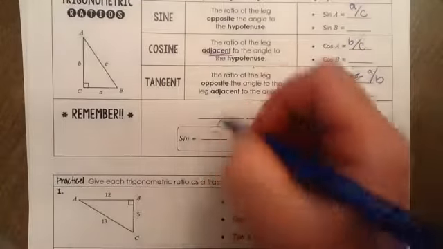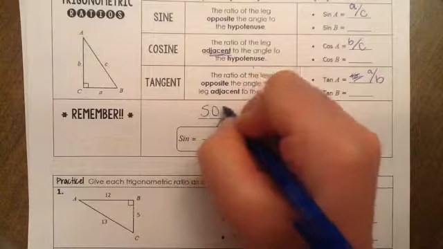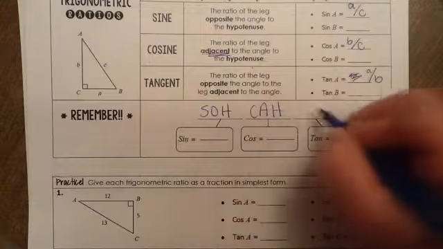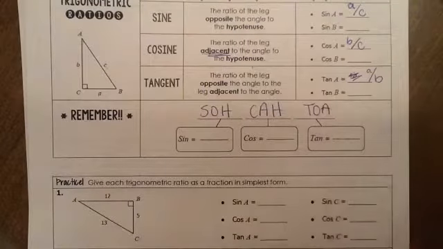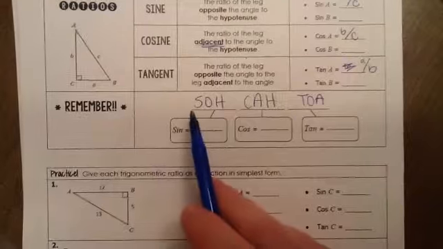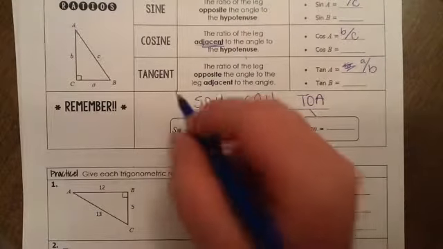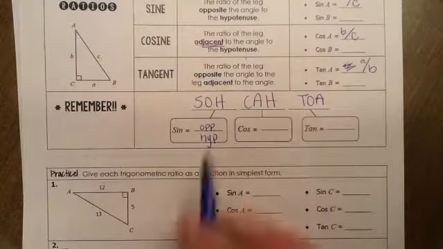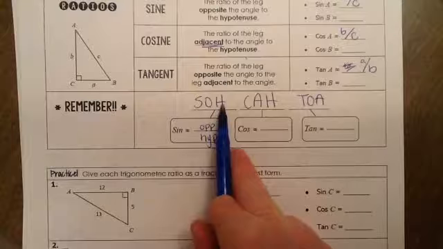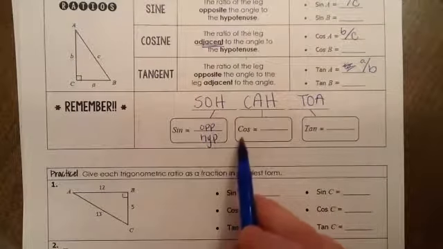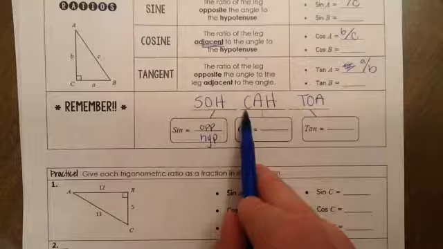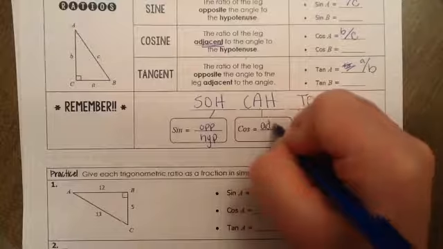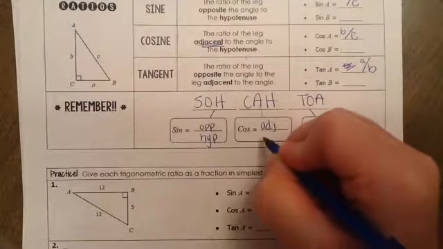One way to remember this is SOHCAHTOA. And this sets it up for you. So SOH is sine, opposite over hypotenuse. And it puts it right in over. Sine is opposite over hypotenuse. Cosine is the CAH part, and that A stands for adjacent over hypotenuse.